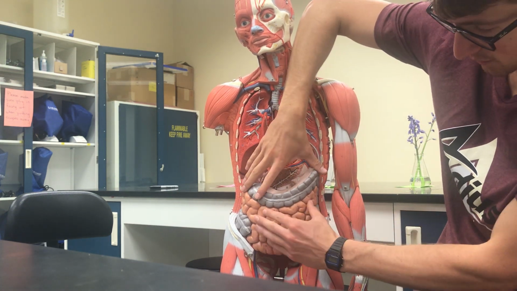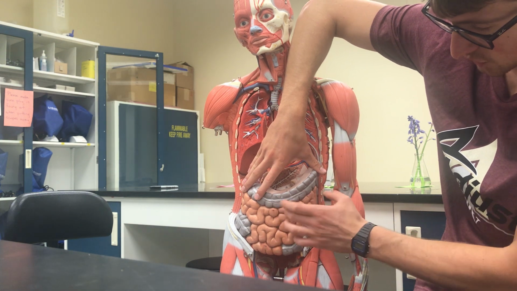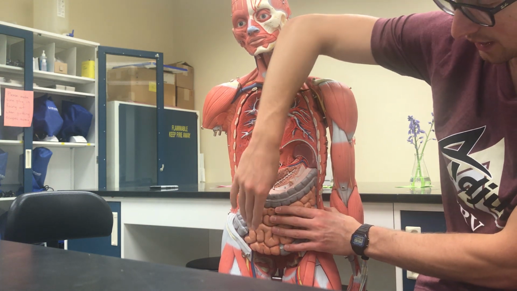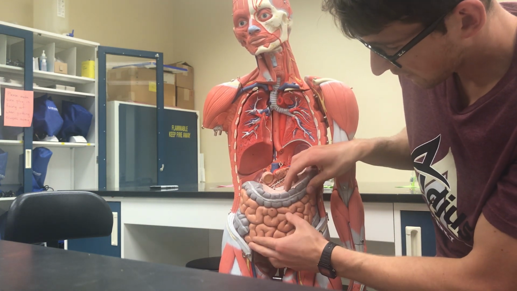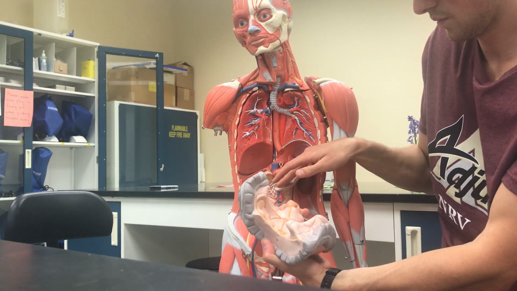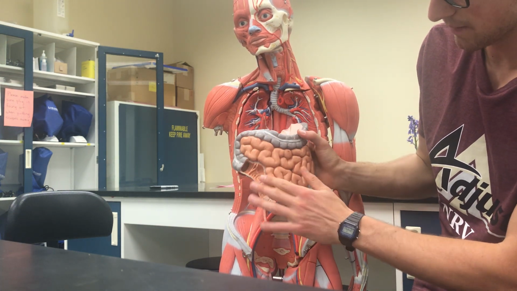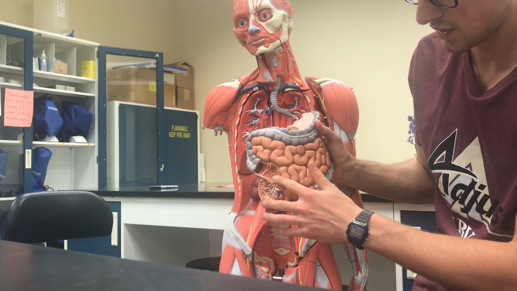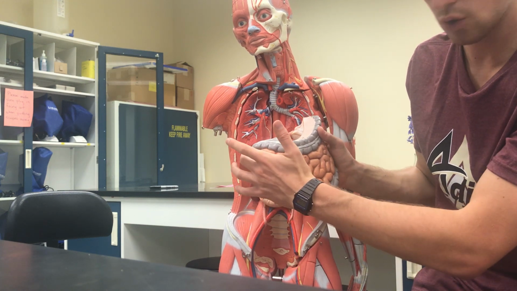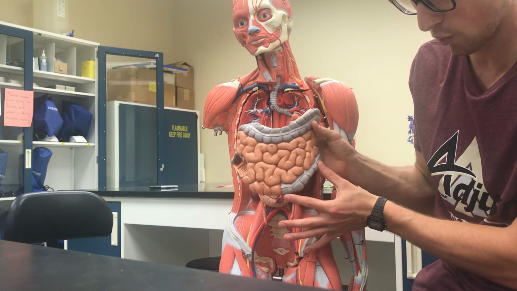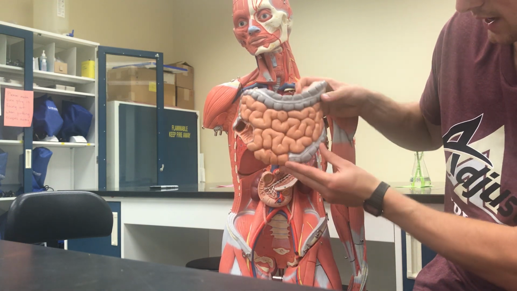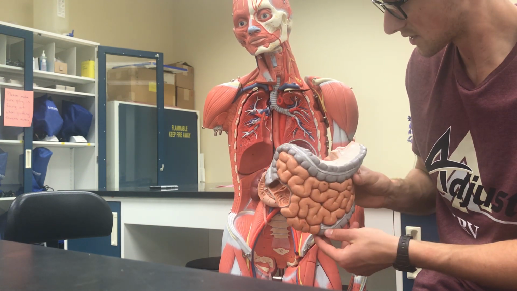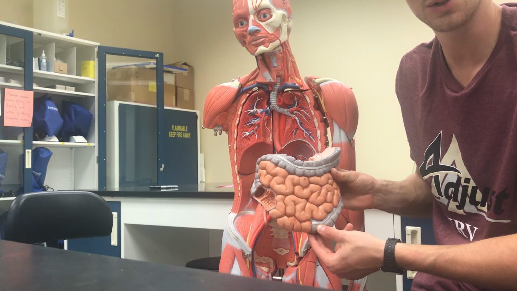So after it gets to the jejunum and the ileum, it goes to the ileocecal valve, which is around over here, and the ileocecal valve will then go past the appendix on the other side. We go through the cecum. This is the cecum. Ascending colon, transverse colon, descending colon, sigmoid colon. Okay, and we go through the rectum and then the anus. And that is the passageway of food through the gastrointestinal tract.